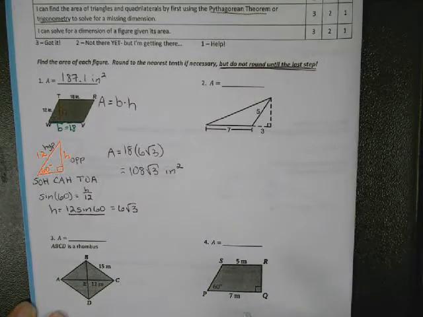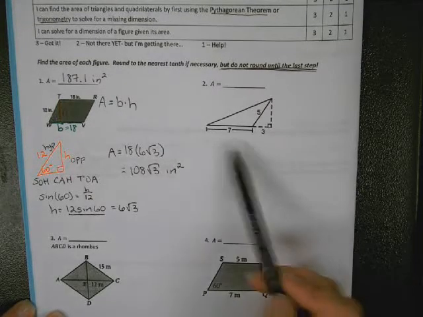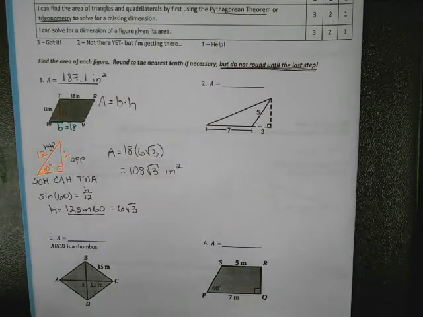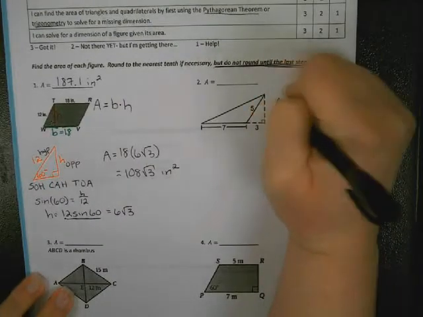Okay. Let's take a look at the next one then. The next one, we can see that it is a triangle, and we know then that the area of a triangle is 1/2 base times height.